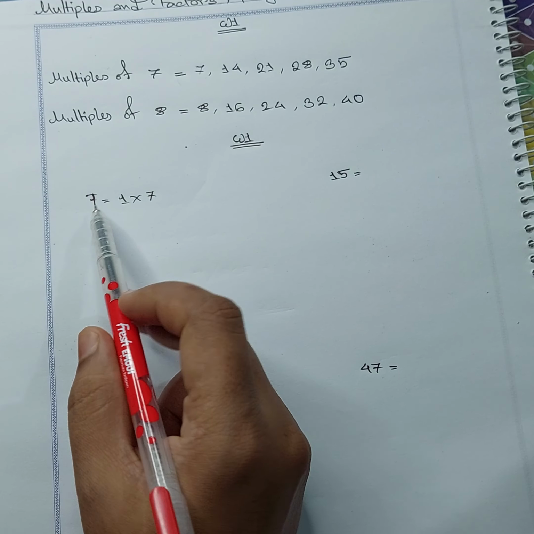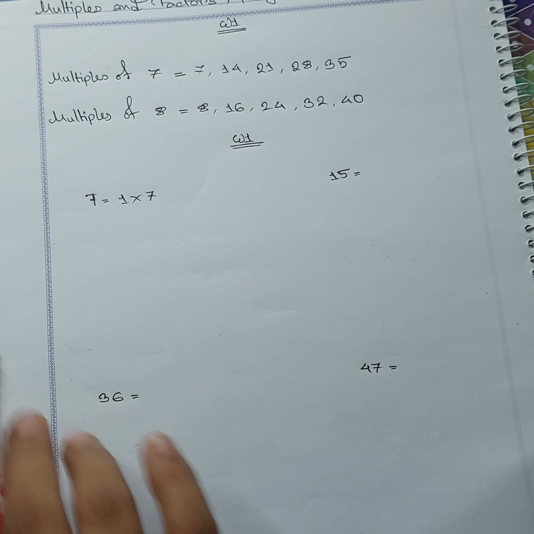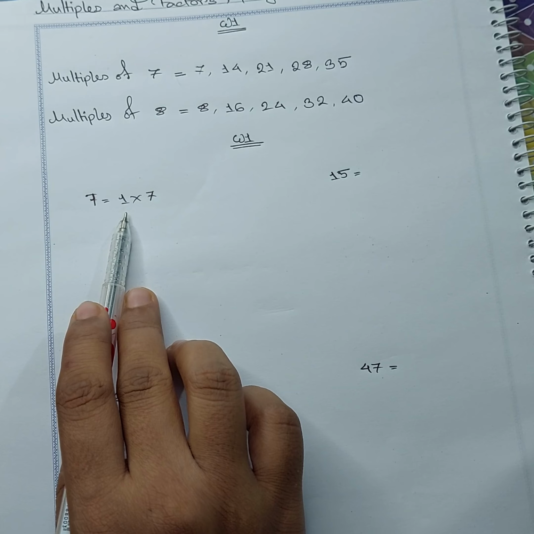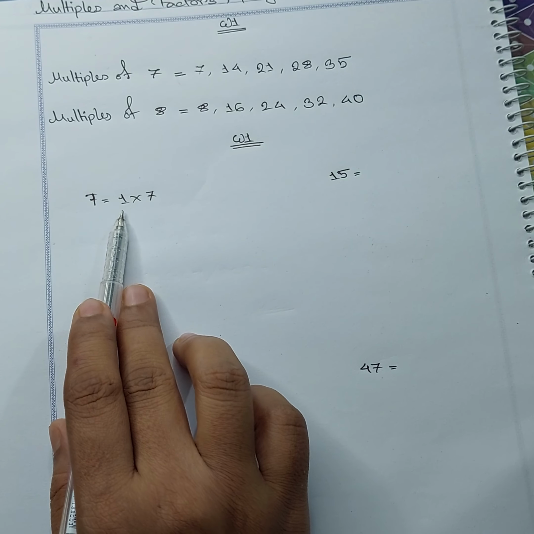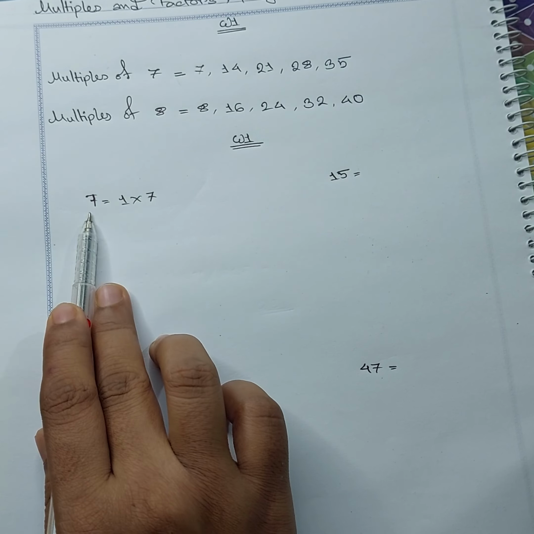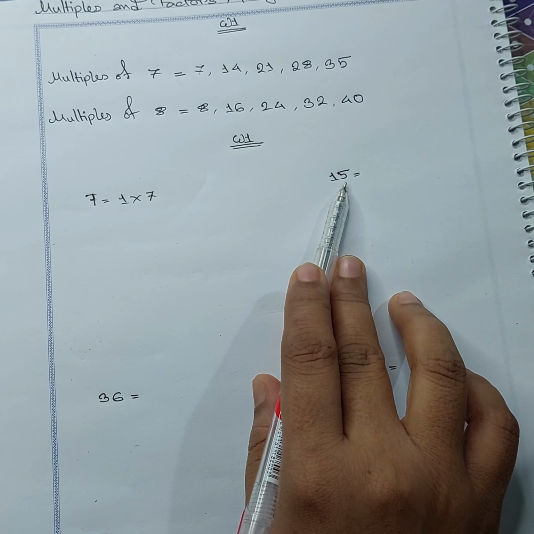So 7 is a prime number. What is a prime number? I'm going to tell you in another video. Okay, don't forget that. So for now, 7 cannot be divided except by 1 or 7 itself. So 1 and 7 are the factors of 7.